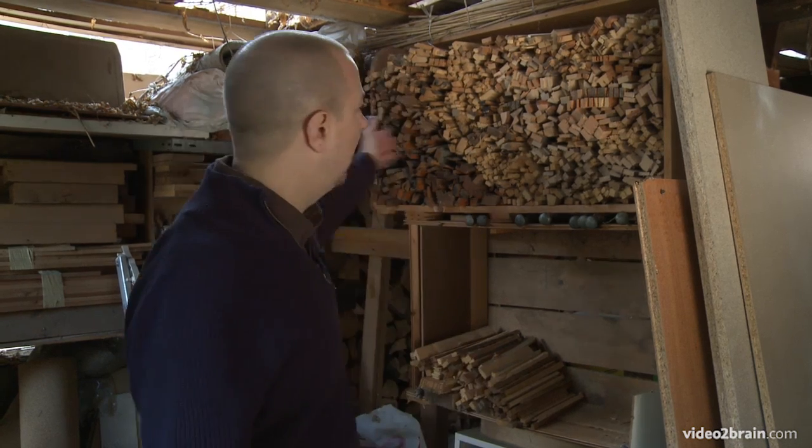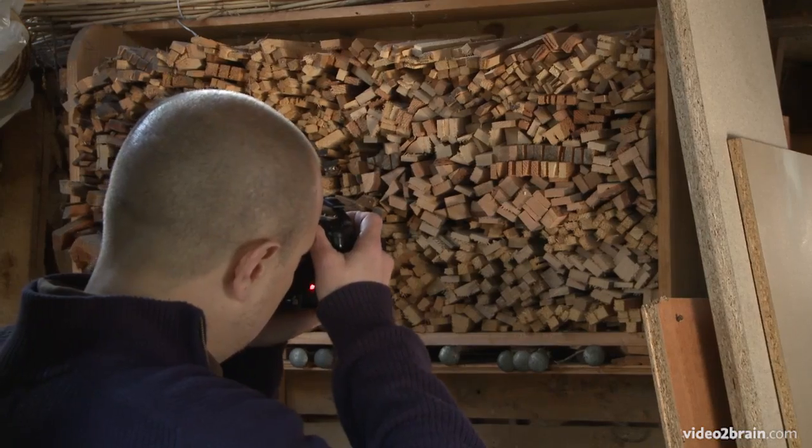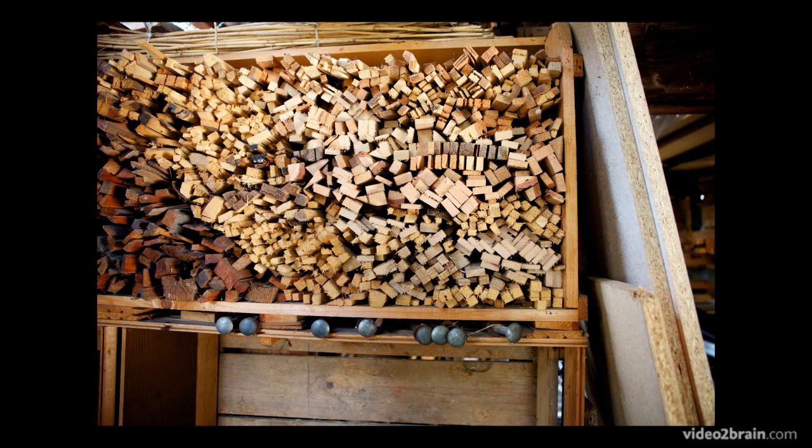In the last shot, we had a reasonably interesting object that was rendered boring by looking at it from a normal perspective. By changing perspective, we made it more interesting. In this example, we're going to find a relatively boring object and make it more interesting by once again changing the perspective. As you can see here, we have a stack of wood. Not the most exciting thing in the world. Let's take a picture of it. Now, as you can see, it really is not an interesting photo at all. But by simply changing our perspective, we're going to make this much more interesting.